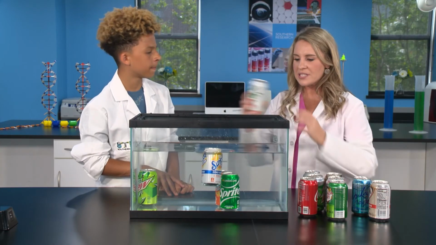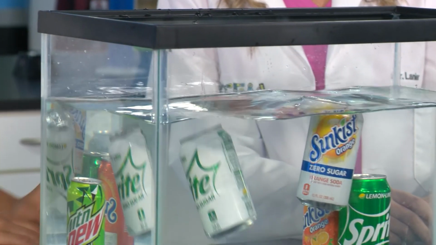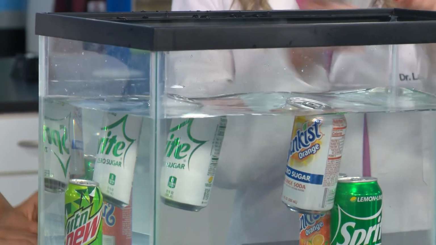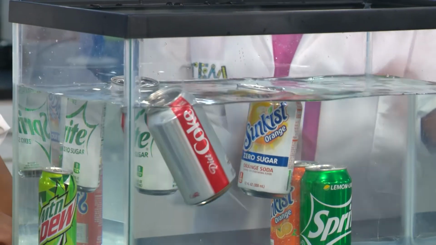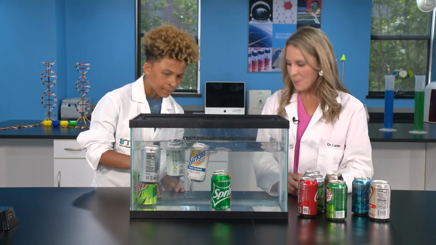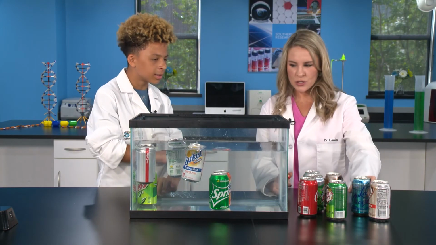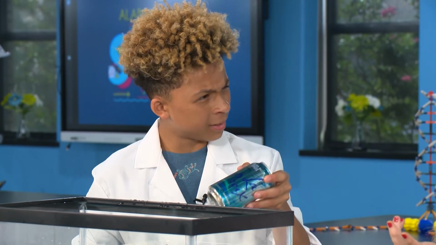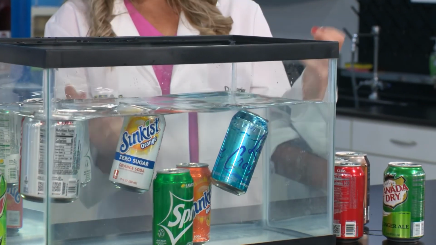Let's try this diet lemon lime soda. It is also floating. Okay, one more, Diet Cola. Floating. Okay, so why do you think some of these cans are sinking and some of them are floating? Maybe because of the diet? That is a very good hypothesis, Anderson. So maybe let's test. Here's a sparkling water. So sink or float? Float? Okay, let's try. Let's see. Okay, very good. It floats.